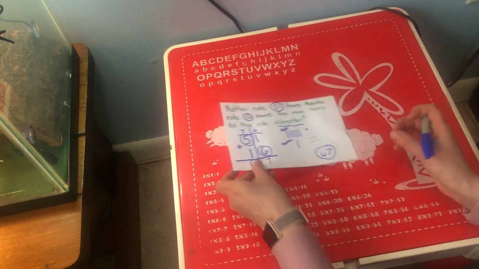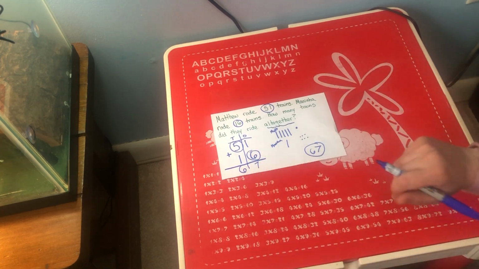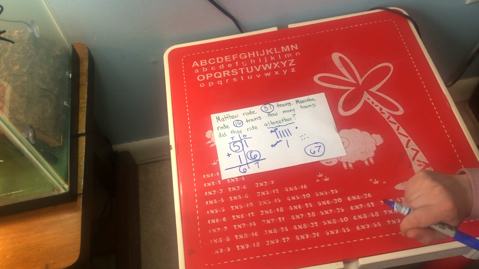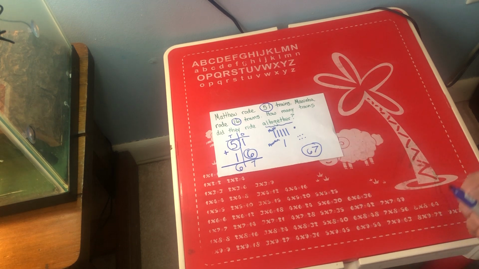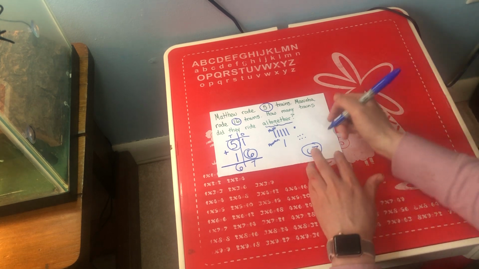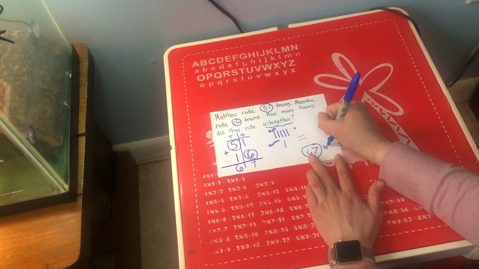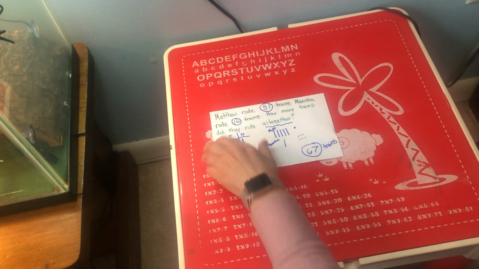Just to go back to this one really quick about Mania and Matthew riding trains, how many trains did they ride all together? I said 67, but I forgot to say 67 what? So I should have written 67 trains. If you said trains, you are correct. Whew, glad we caught that.